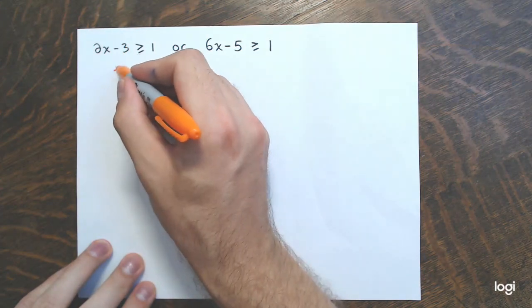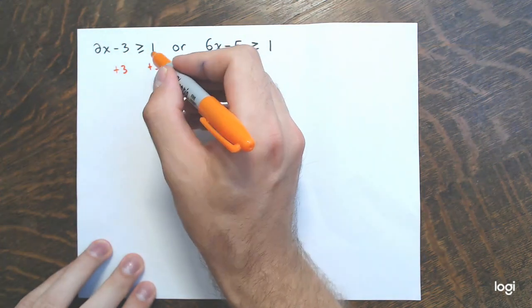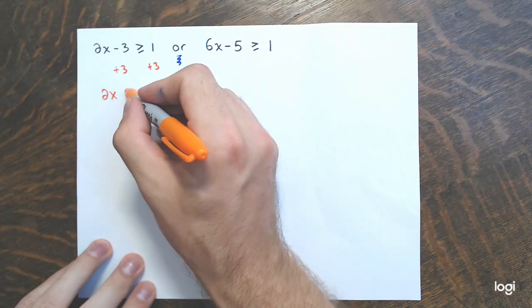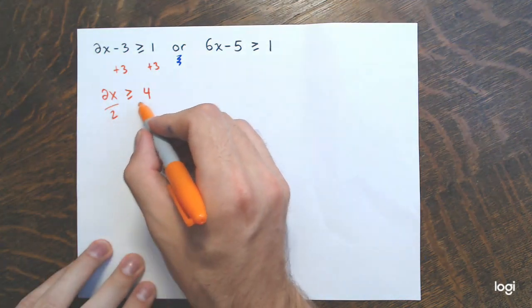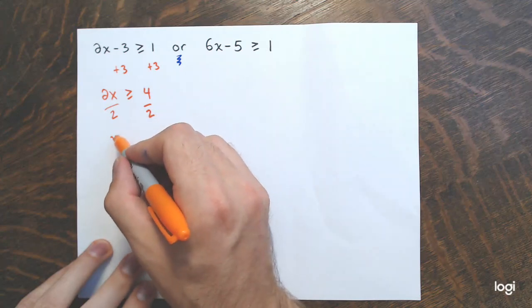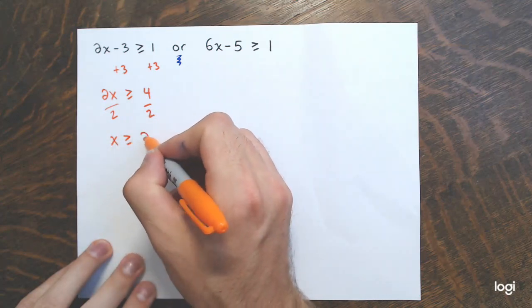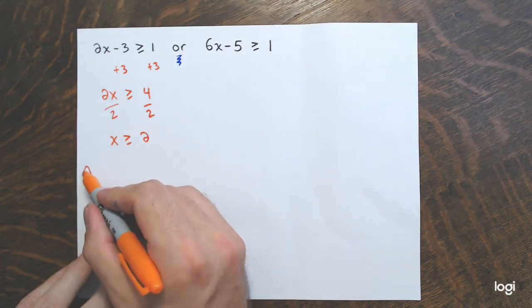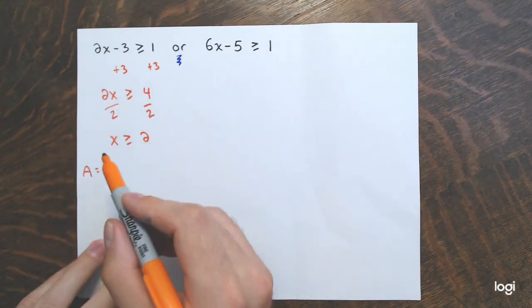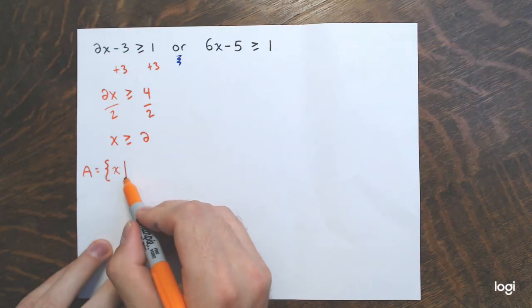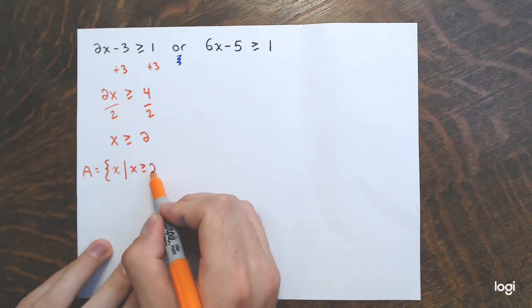So this one I would add 3 to both sides, and we have 2x on the left is greater than or equal to 4, and then divide both sides by positive 2, and we have x is greater than or equal to 2. So again, set A, the set of all the solutions of the first inequality, is the set of all x values such that x is greater than or equal to 2.